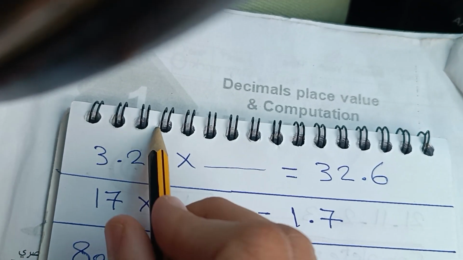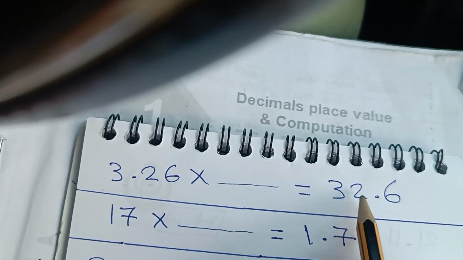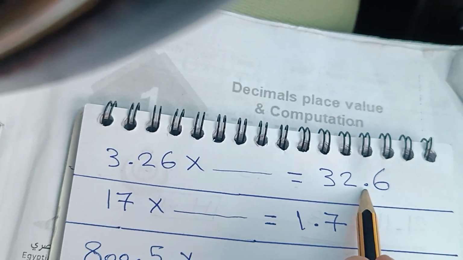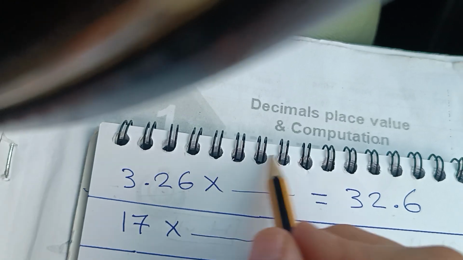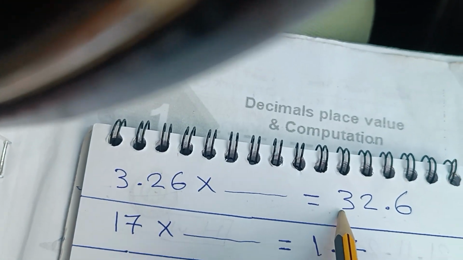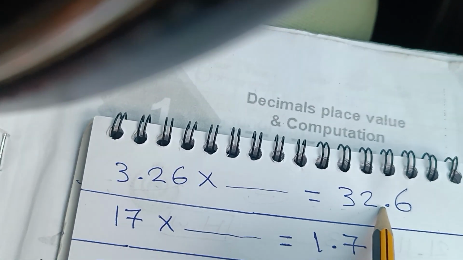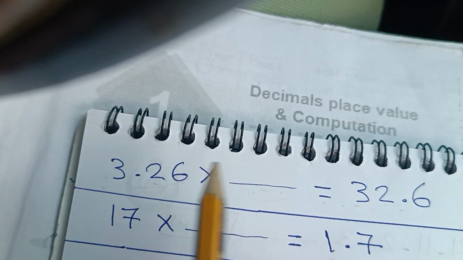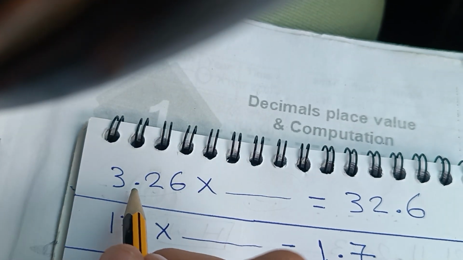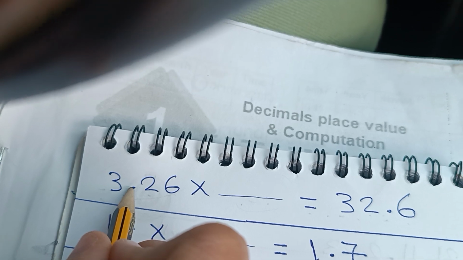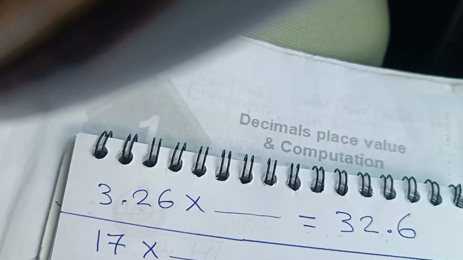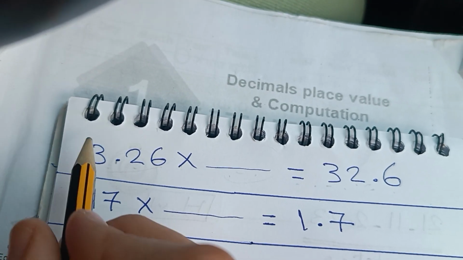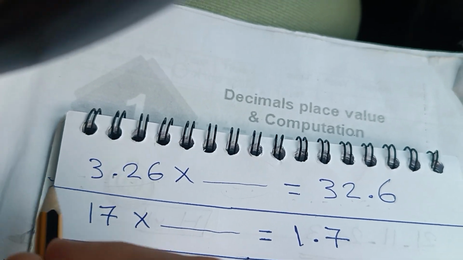3 and 26 hundredths multiplied by what equals 32 and 6 tenths? I have a decimal number multiplied by some number to give me 32 and 6 tenths. If you look at what changed in the number, the decimal point was here and it moved one step to the right. So first, let's see if my number increased or decreased.